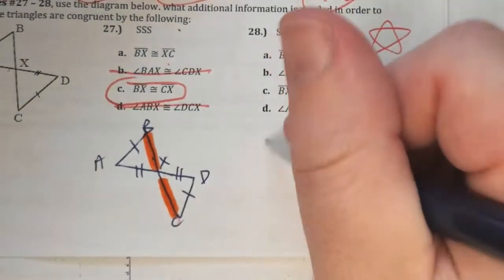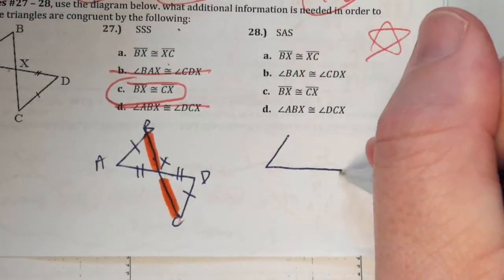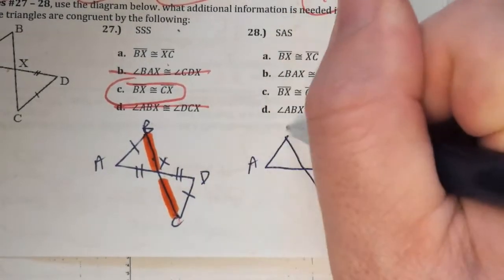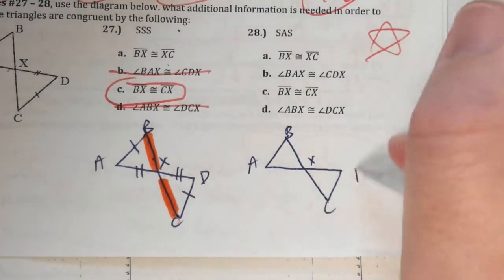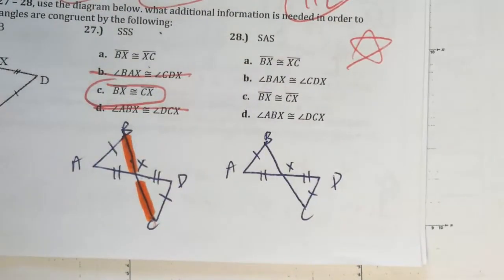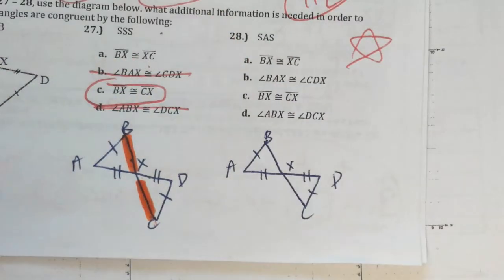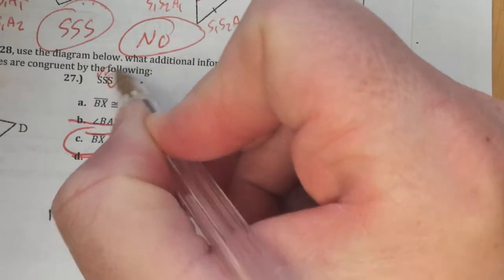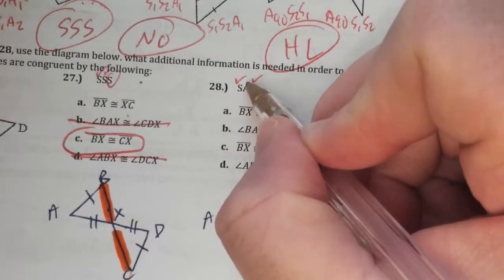All right, let's do this again. I'm just going to draw the triangle one more time, or the triangles. A, B, X, C, and D. We're a single, double, double, single. Okay, so I need SAS. Now before I had side and side, I was missing a side. At this moment, I have side and side, I'm missing an angle.